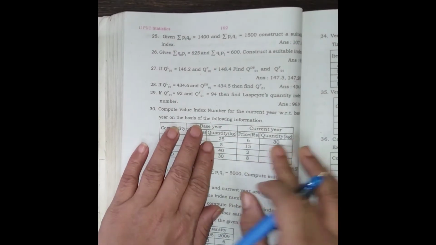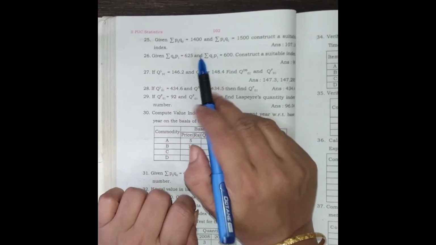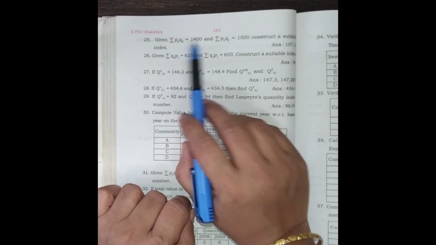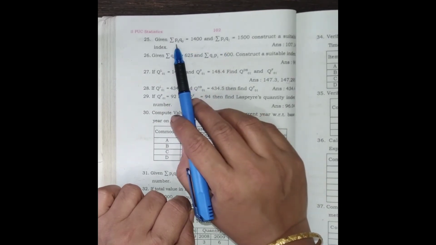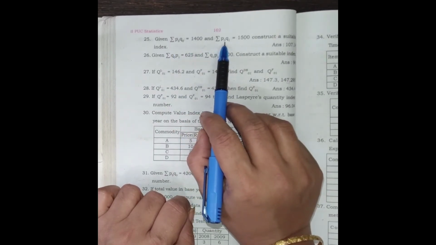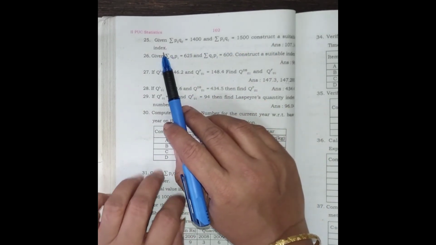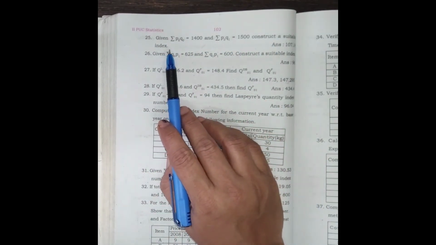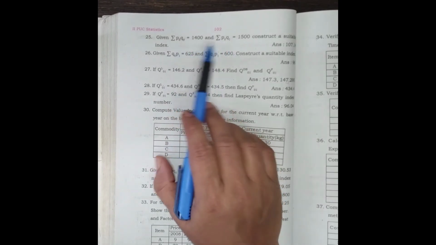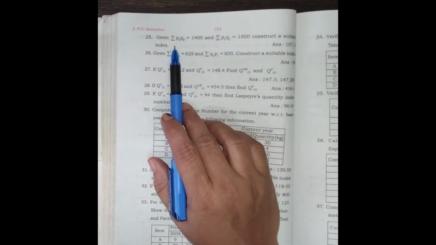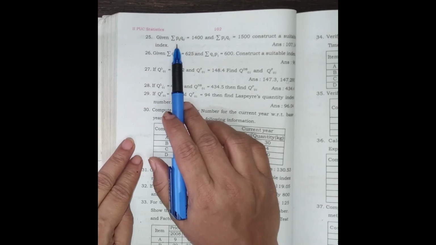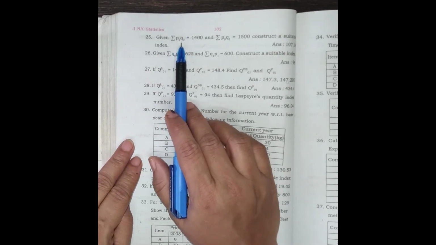The next are the 2 marks examples. 2 marks. According to what is given you have to calculate. Here P0 is there, P0 is there. Both P0 is there means you have to construct a suitable index number. Look here, when it says construct a suitable index, it doesn't say quantity index number anywhere. But Q1 Q0 is there, and both P0 are there, so you have to put the last year's quantity index number here.